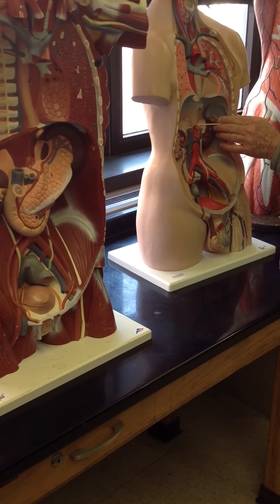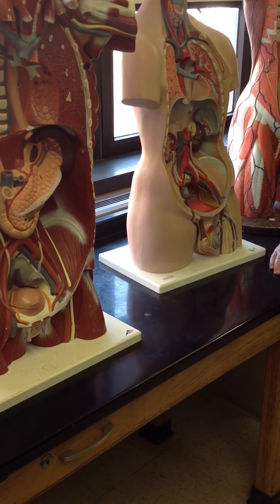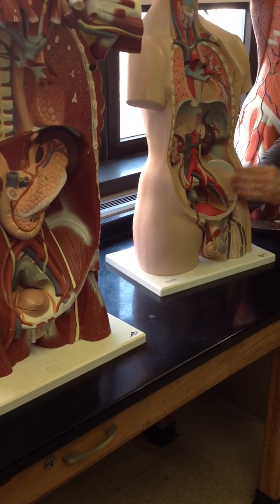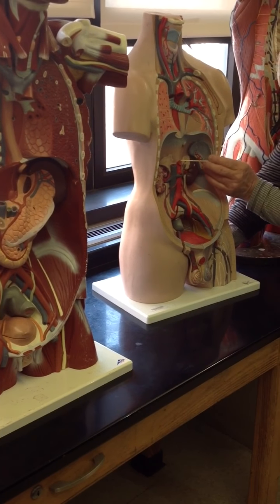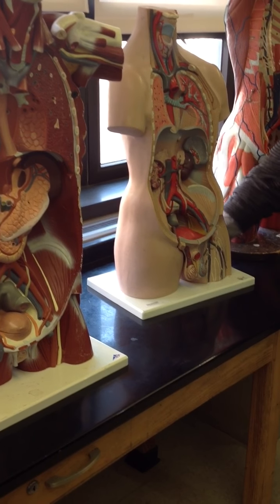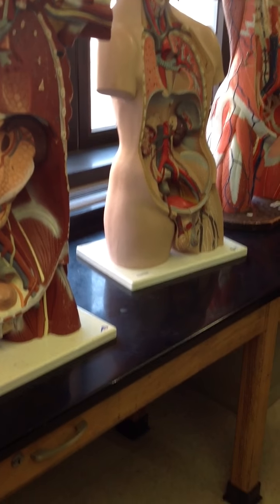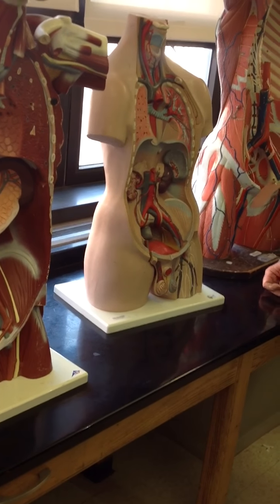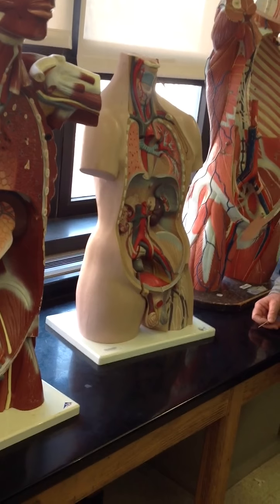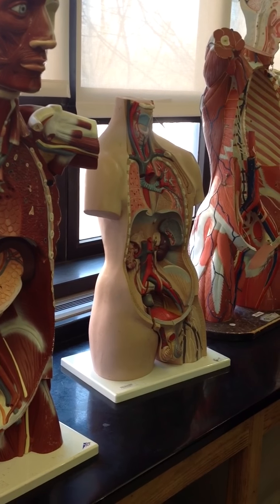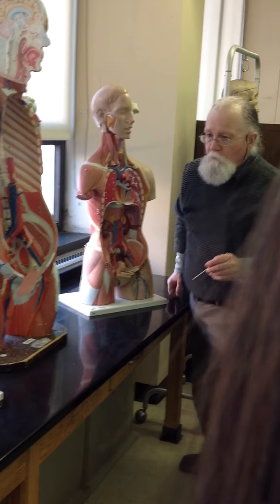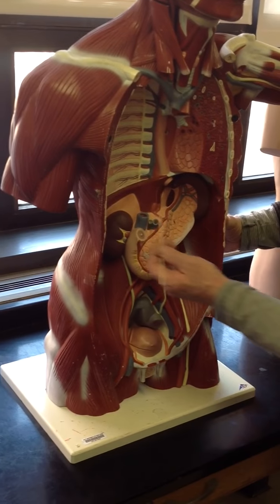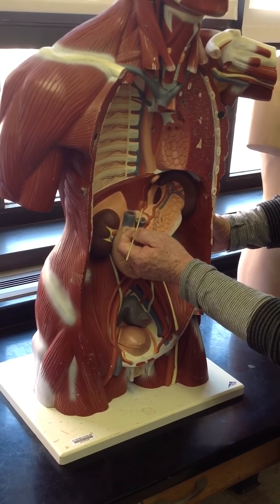So the next main branch off of the aorta would be called the celiac trunk. And right there is the celiac trunk. And that has three branches coming off it. 1, 2, 3. The three branches are going to be the common hepatic, the left gastric, and the splenic. The common hepatic, the left gastric, and the splenic. This one kind of shows it somewhat better. And this one also shows it, okay?